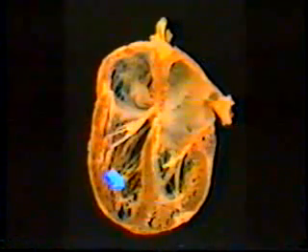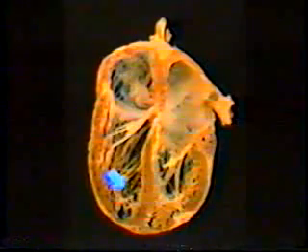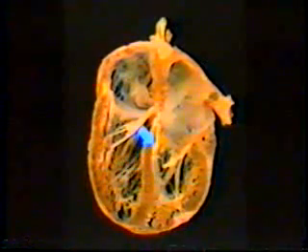This patient had corrected transposition. Note that the left atrioventricular valve inserts lower than this right atrioventricular valve. Hence, this is the morphologic mitral valve and this is the morphologic tricuspid valve.